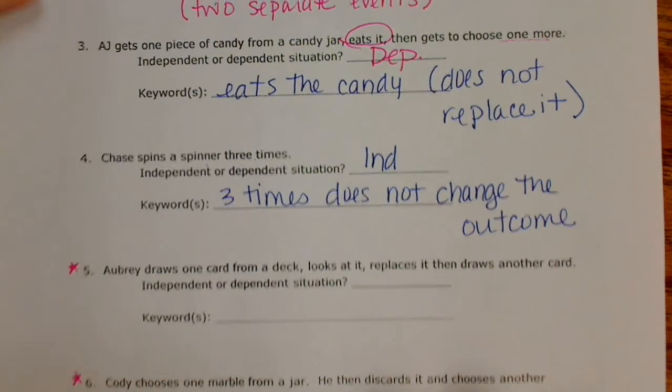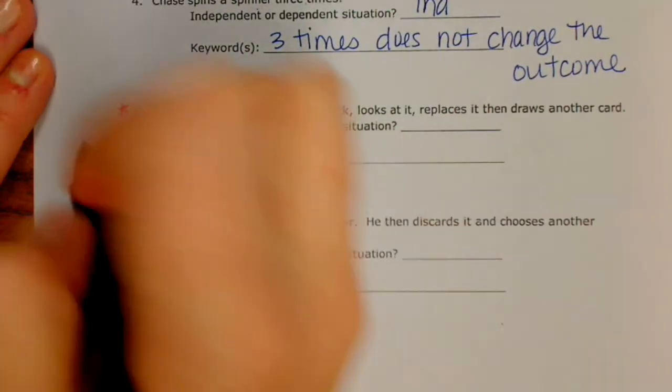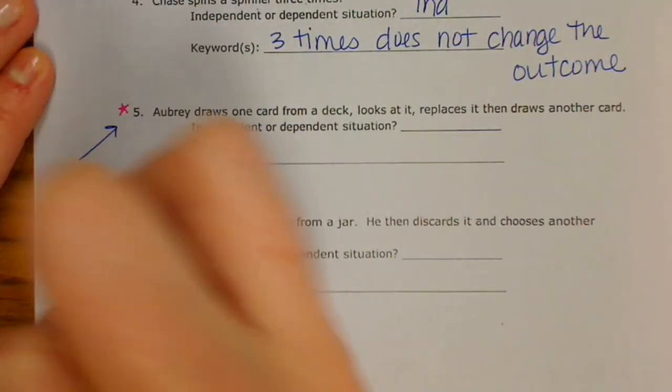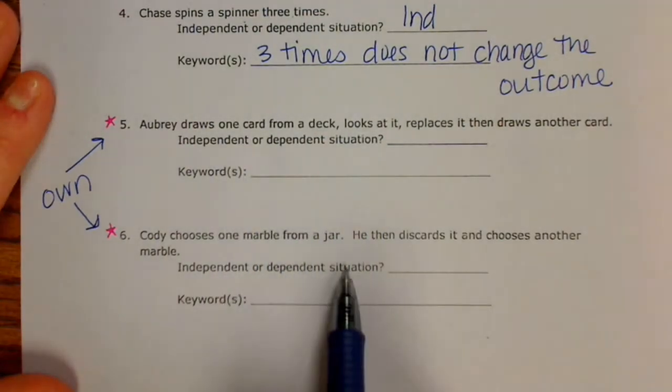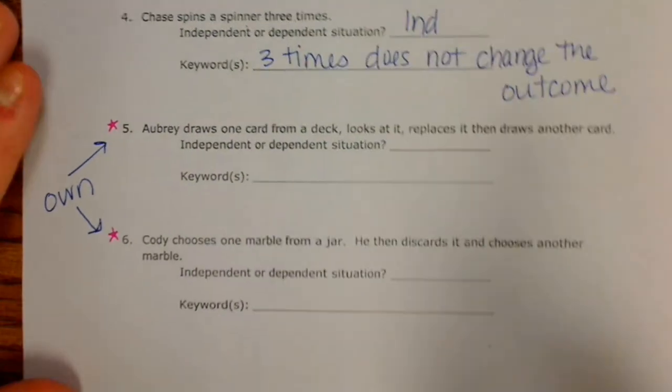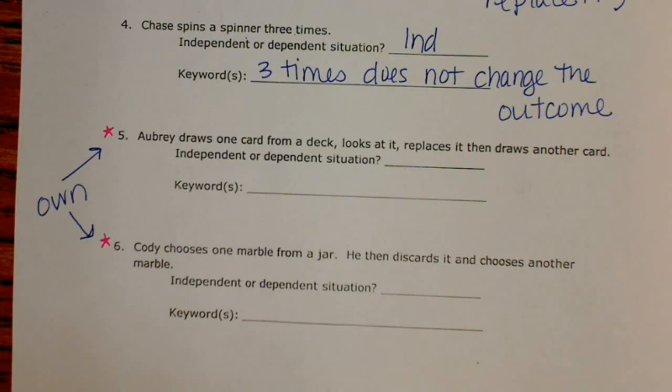Okay, so we've got 2 questions left, number 5 and 6. You are going to do these 2 on your own. Look for the keywords and then decide if it's independent or dependent probability. And we will go over this in class tomorrow.